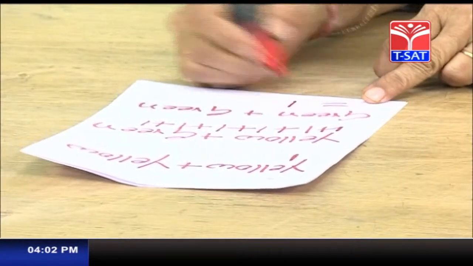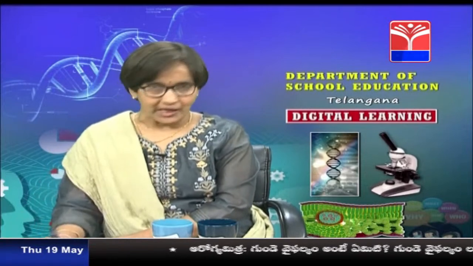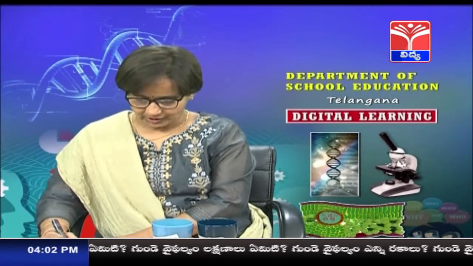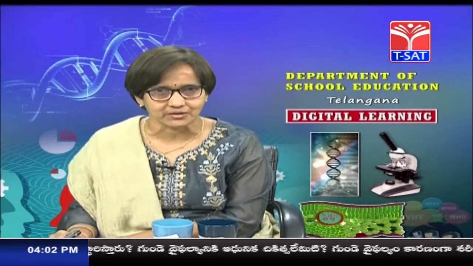This is green and green once. So dear students, I have taken 4 green and 4 yellow, that means 8 totally. Let's count this. Yellow plus yellow combination we got once, green plus green we got once. So 1, 2, 3, 4, 5, 6: 6 combinations wherein yellow and green were together.